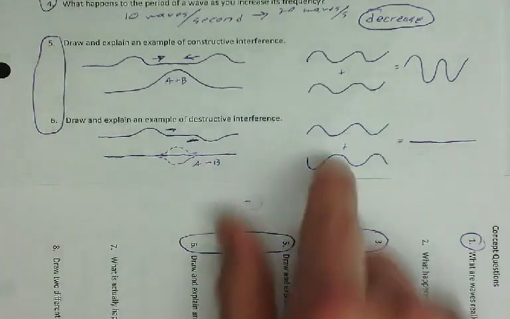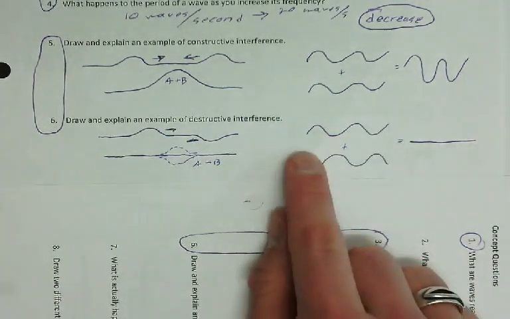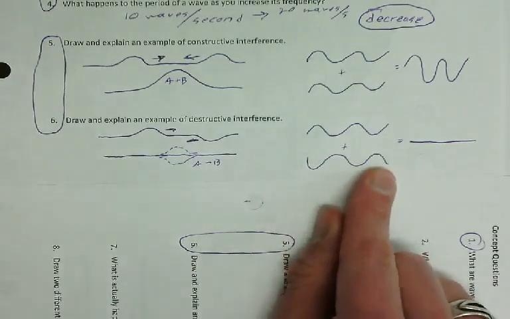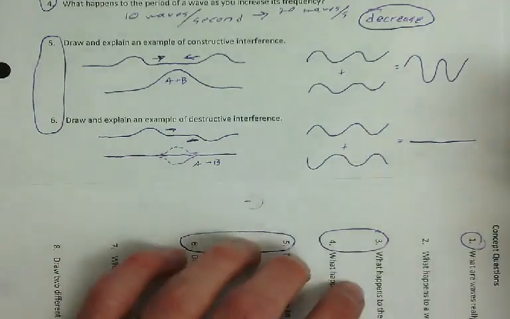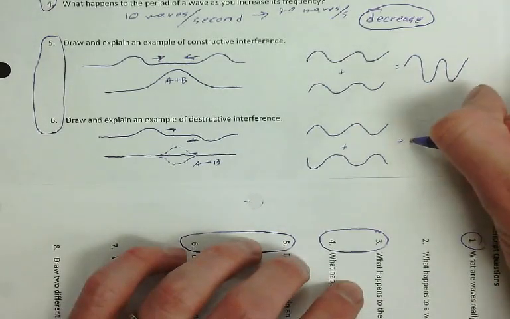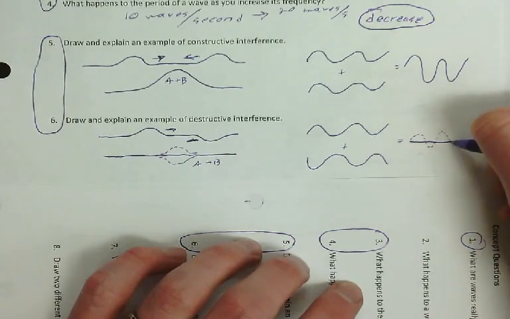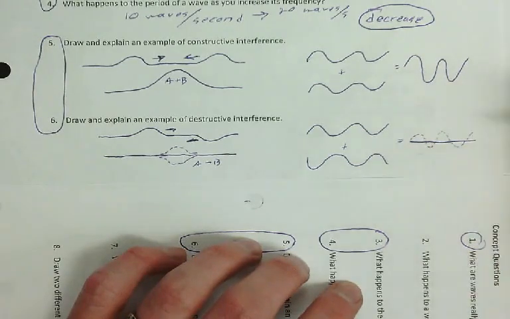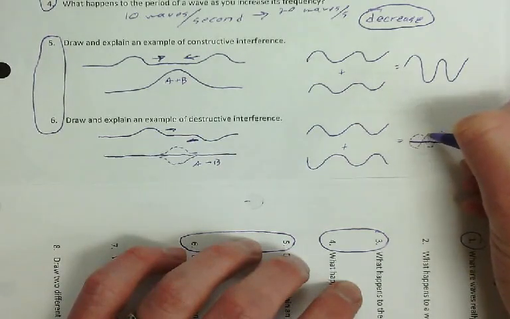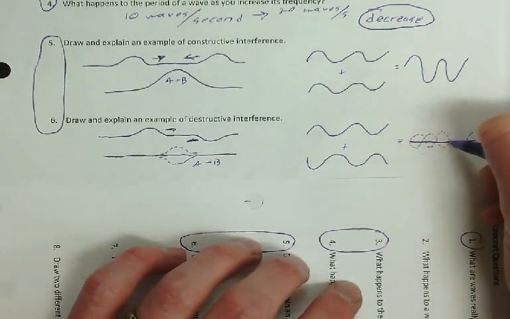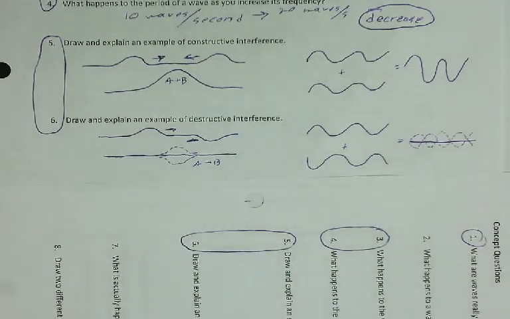Or you could draw it like this: one wave that starts down and ends up, another wave that starts up and ends down. If you add those two together, they're going to cancel out because one wave is going like this, while the other wave is going like this. So they're canceling out with each other.